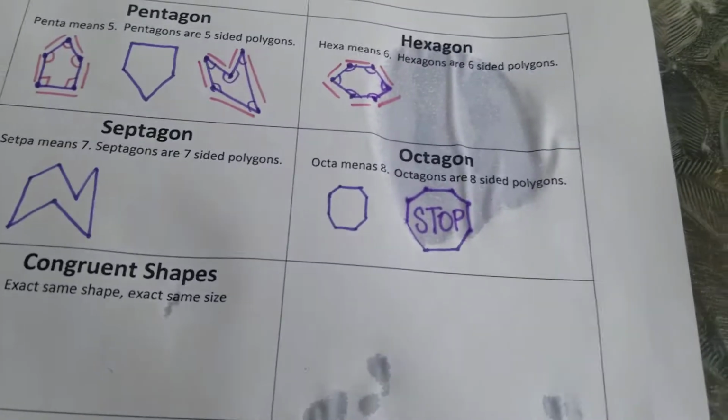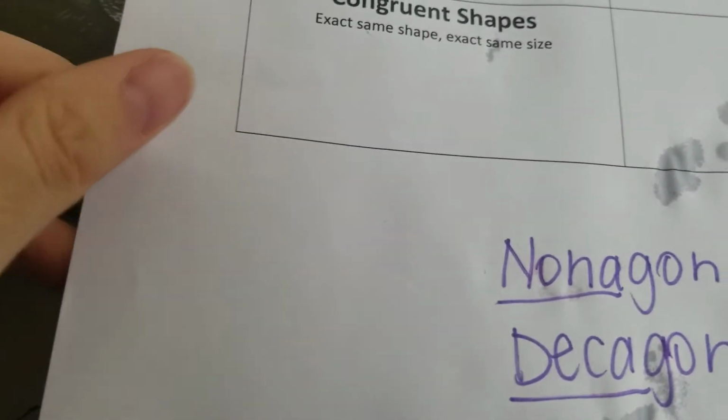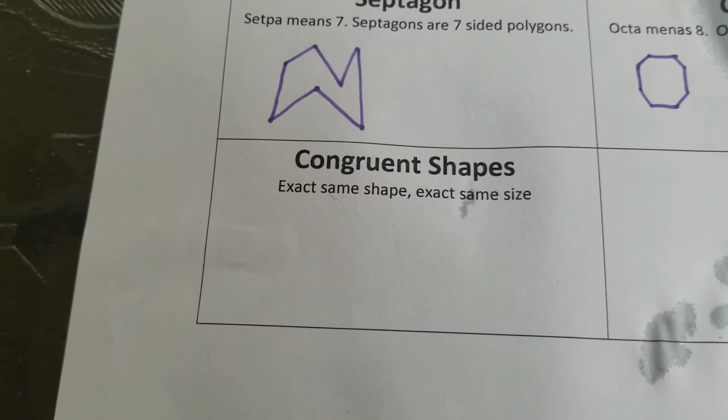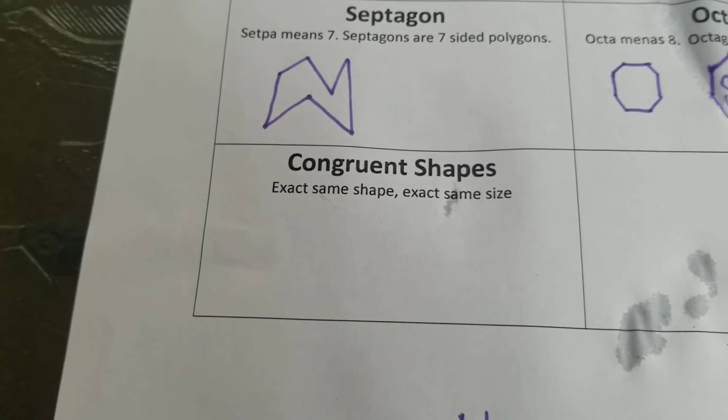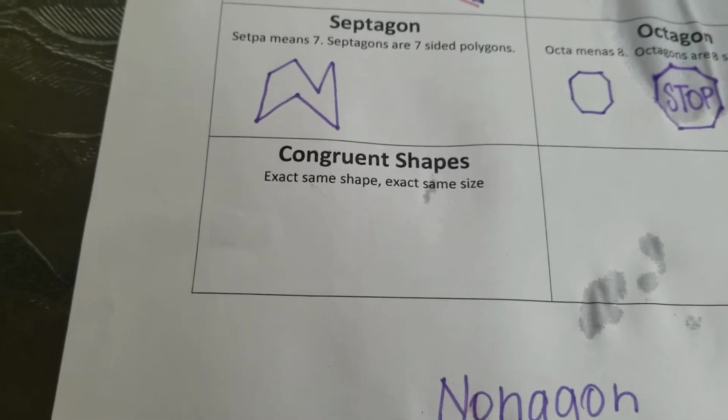Okay, so it's called congruent. If you have your paper still, congruent shapes means that they're the exact same shape, exact same size. So when I do the hand motion for that, what I like to do is make a circle with one hand and then make another circle with the other hand. It's kind of like binoculars because they're both circles and they're the same size because my hands are the same size, okay?